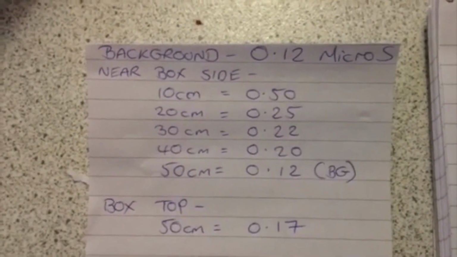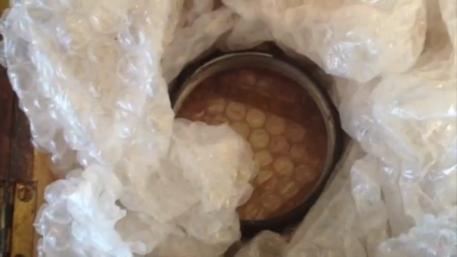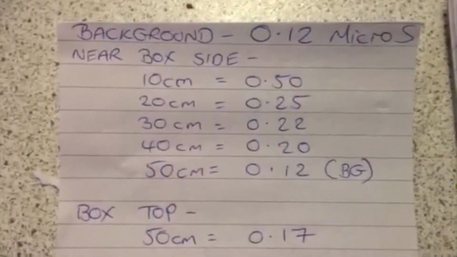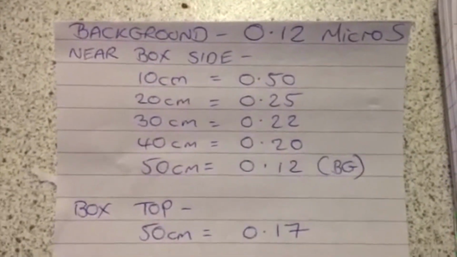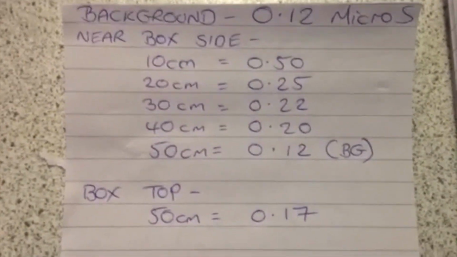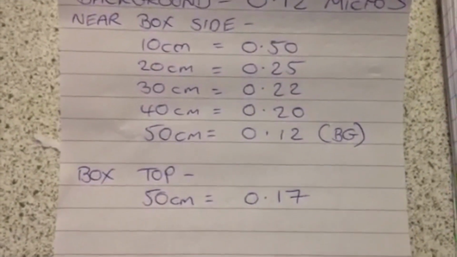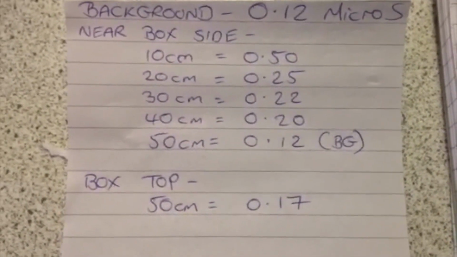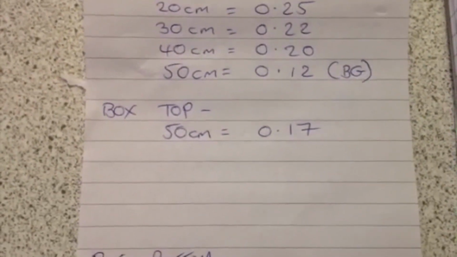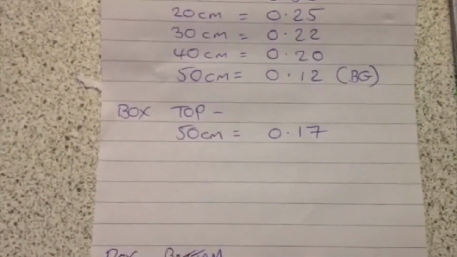Now, I've got this lens stored in a box. I can show you the box. Where is it? There it is. It came in a little box and it's got a little mounting plate which is off the original camera. So stored in the box, 10 centimeters, about half a microsievert. And then as you get further away, 20, 30, 40, 50 centimeters, at half a meter from the side of the box, same as normal background. Box top, half a meter away, almost pretty much normal background.